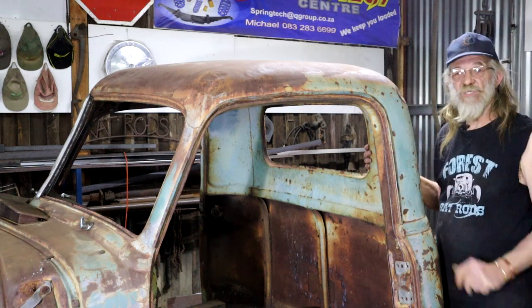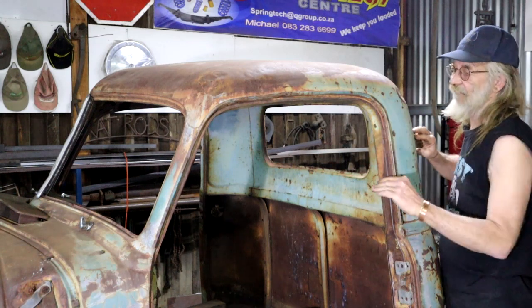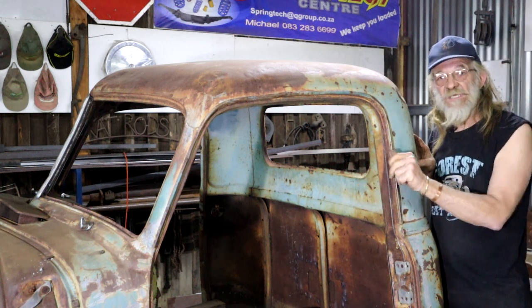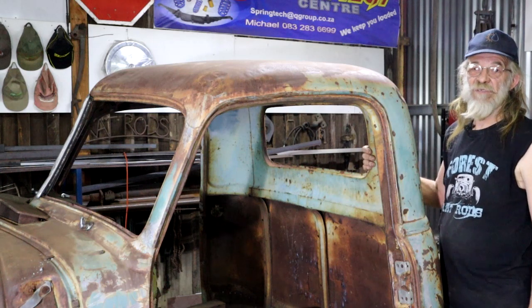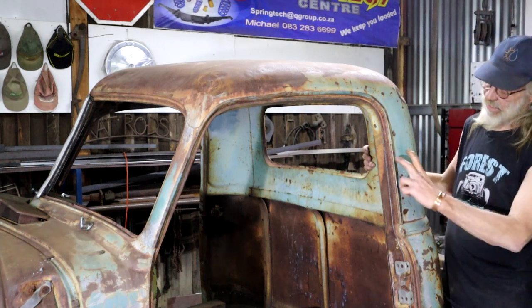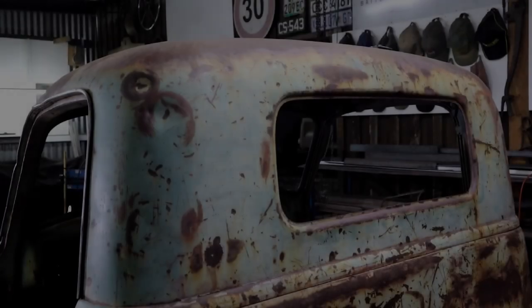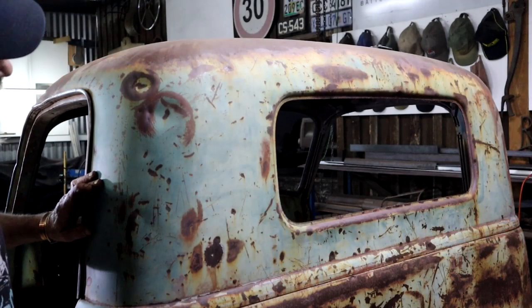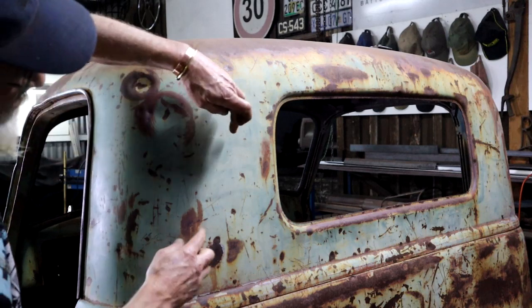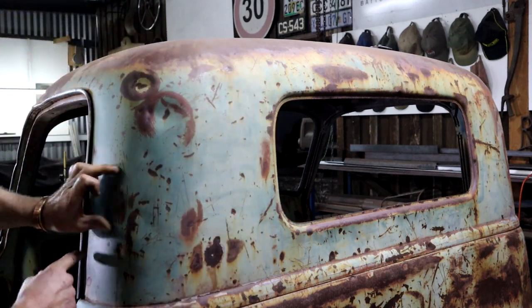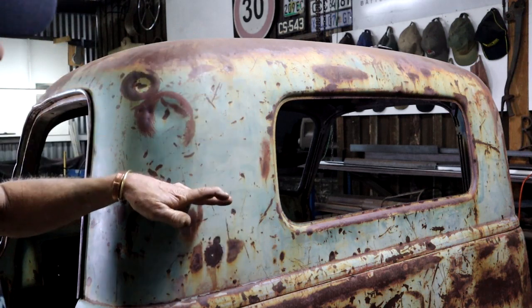So my mission now is to chop this roof. I want to cut it off, remove a section and drop it. So my first decision is going to have to be, how much do I want to take out? How much do I want to drop it? One way in which this could be done is to cut a section out of here and remove that obviously and drop it down.